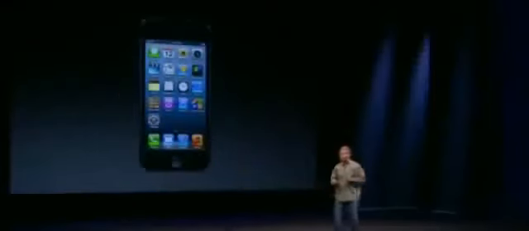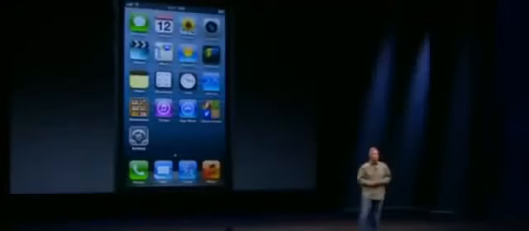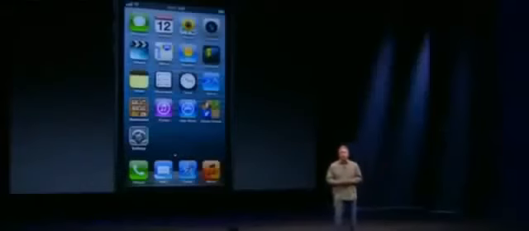This display is simply amazing. Let's zoom in a little closer. You see with the vertical pixels now, we're able to add a 5th row of icons to your home screen, so more apps on every screen. And all the software that comes on the iPhone 5 has been updated to take advantage of this display.